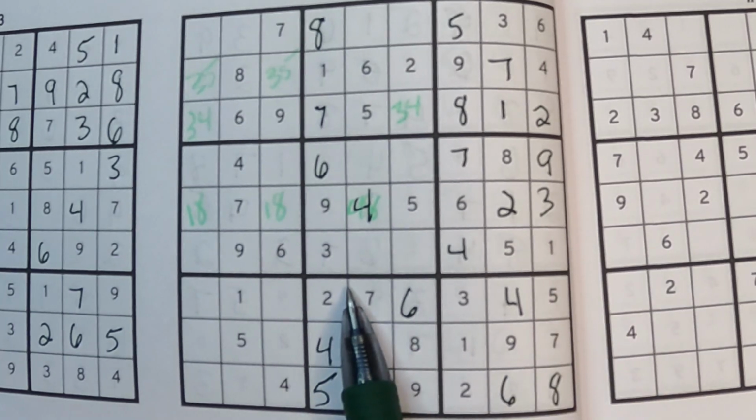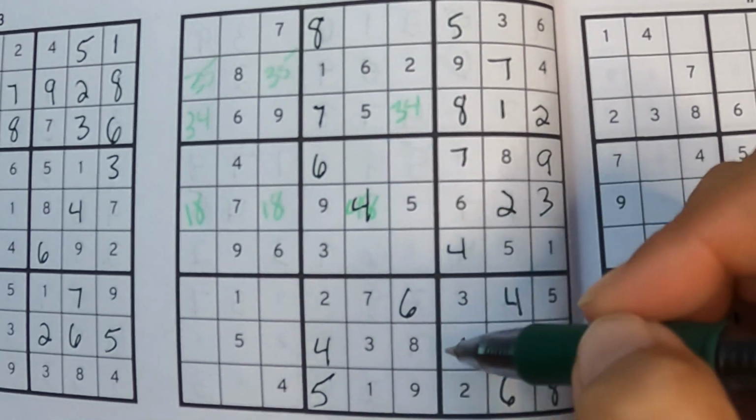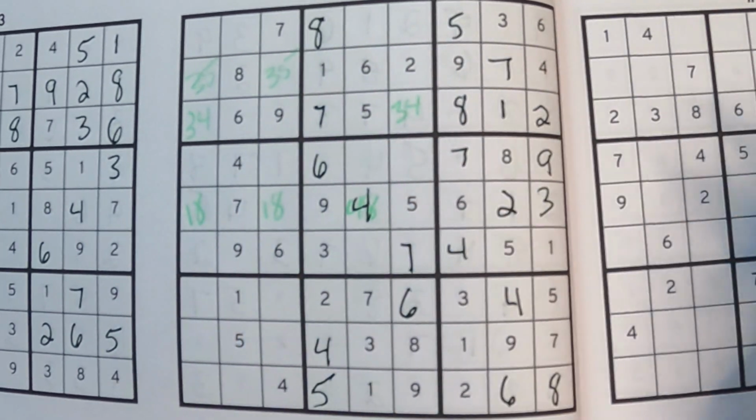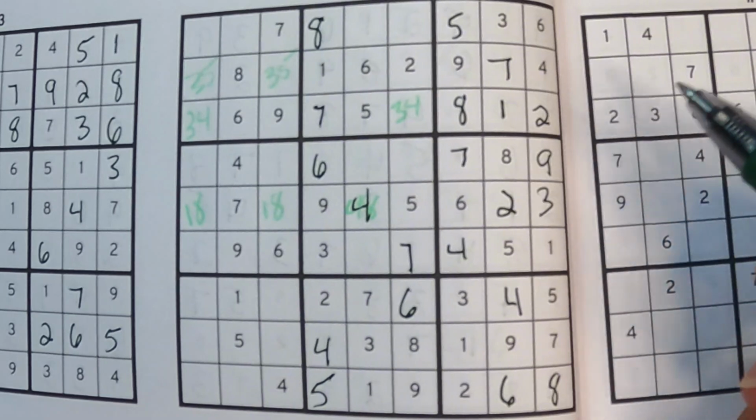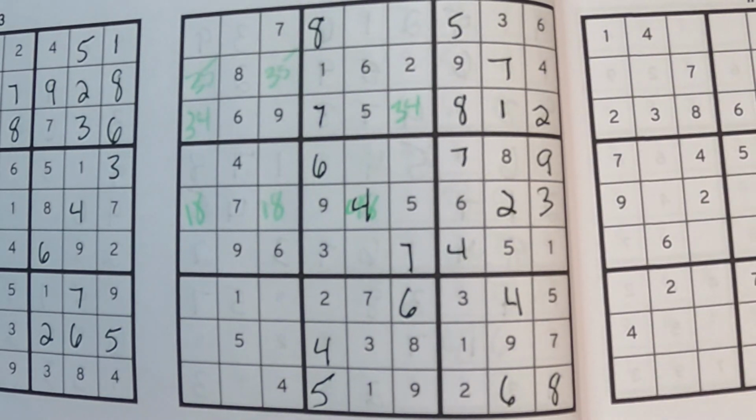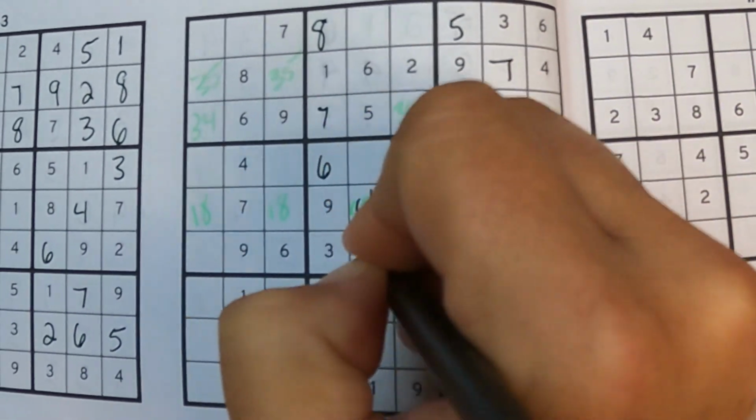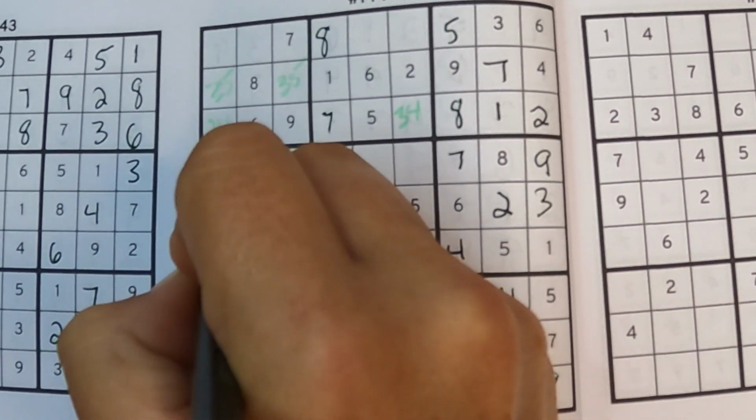For this row, we're missing 2, 7, and 8. We've got 2 and 8 here, so this is our 7. I don't see any other help. So 2, 8.